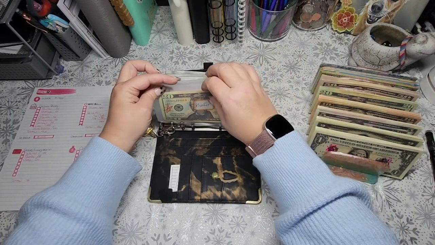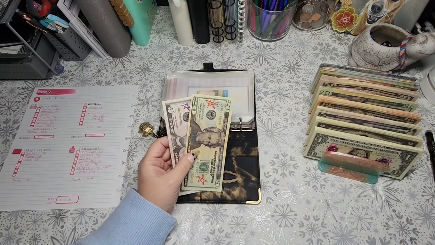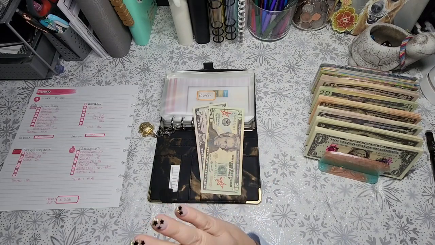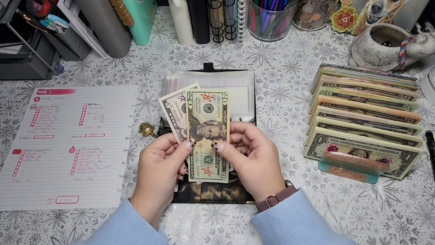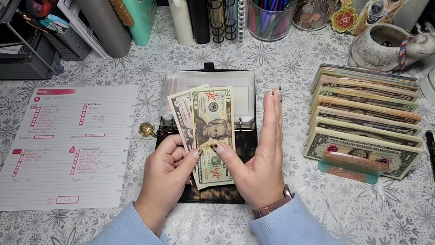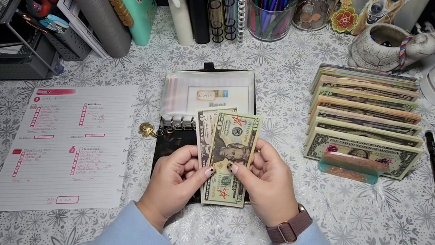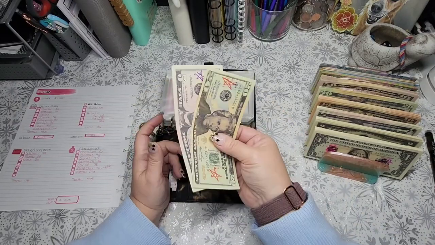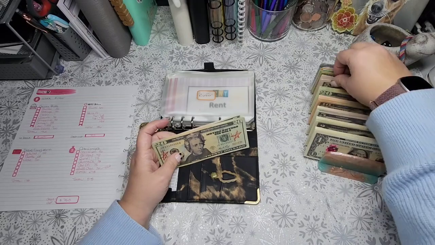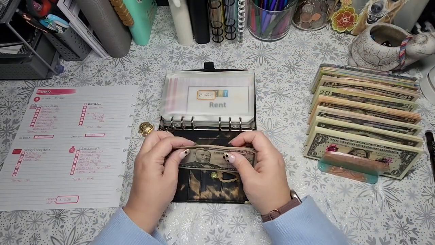Okay, so in my buffer currently, I did have to use a little bit of this money. We had a family Christmas party recently, and we all chip in to get food catered. So I had to pay for that, and I didn't really have it budgeted into another envelope, so I pulled it from my buffer. So right now in my buffer, I only have $25, but per my budget, we are adding 50. So now we have 75.